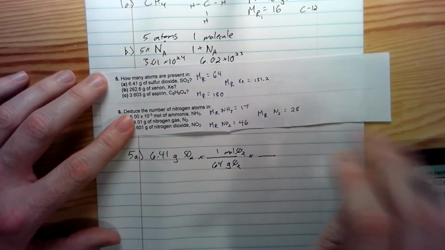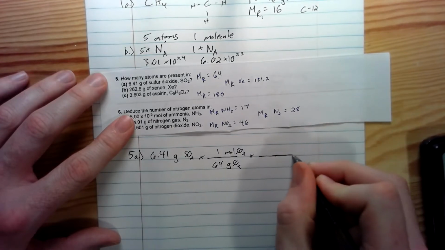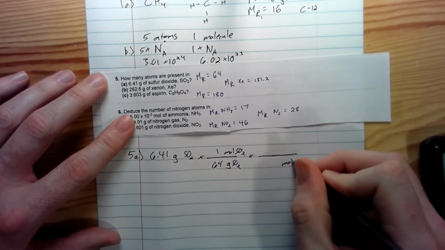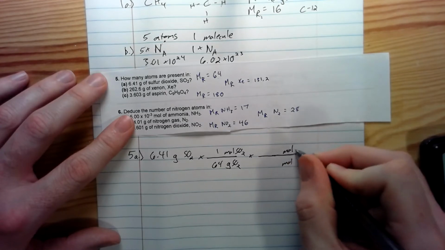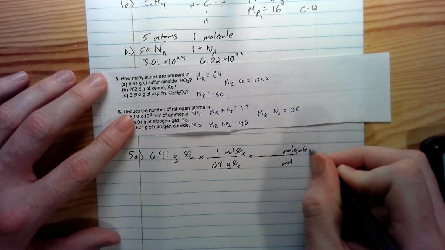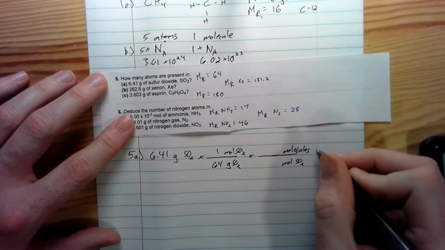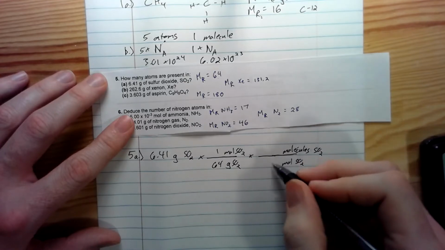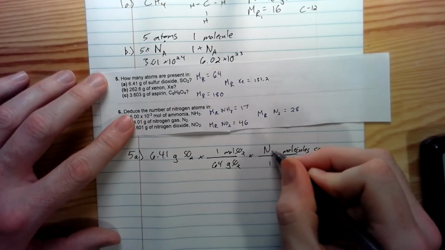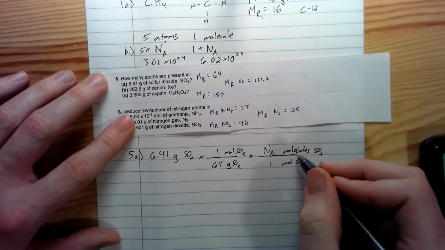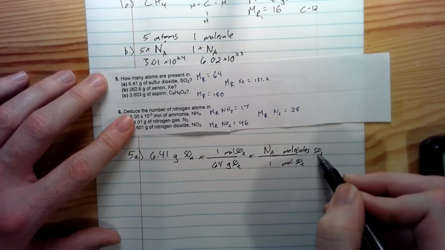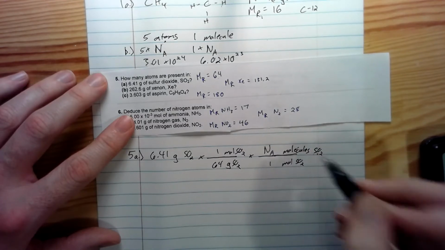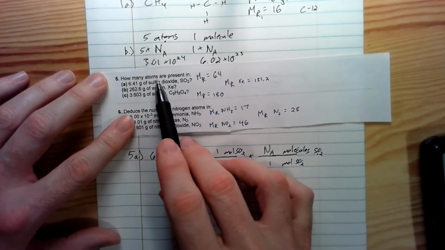Divide by the molar mass. And it asks how many atoms are present. So we'll change moles of SO2 into molecules of SO2, and this is going to be Avogadro's number. That tells you how many molecules of SO2 there are.